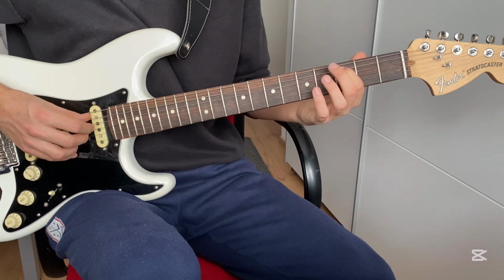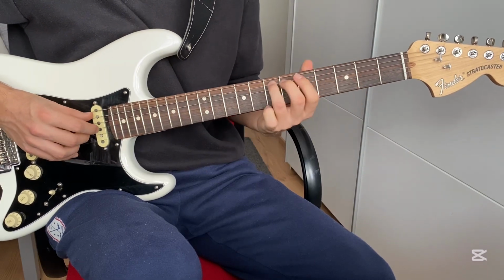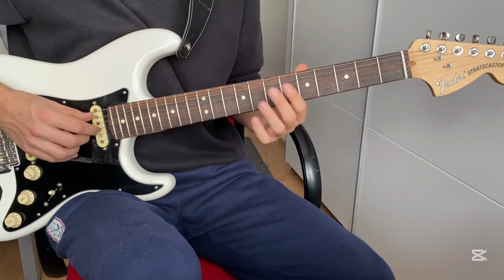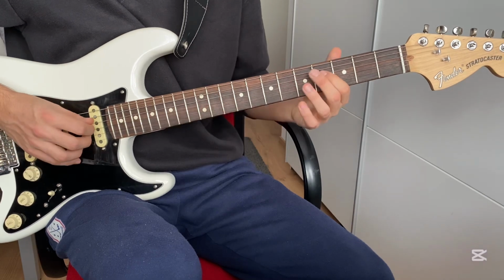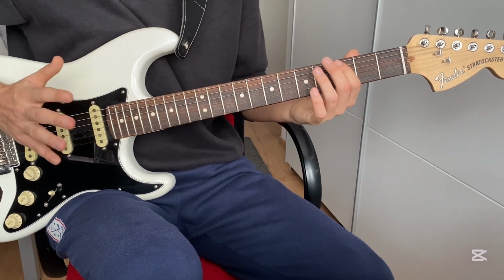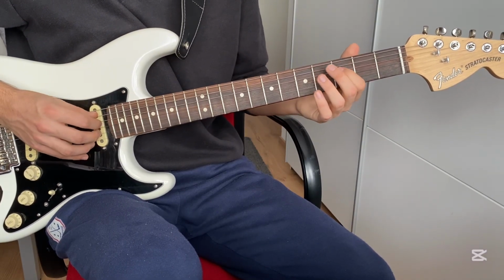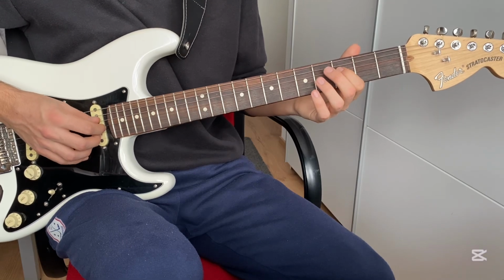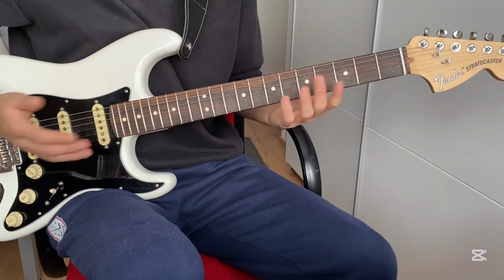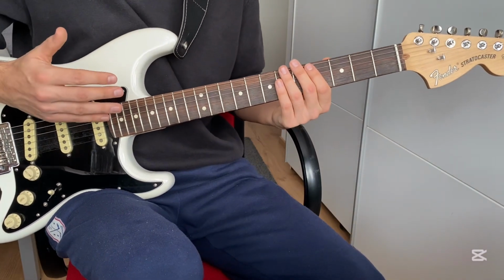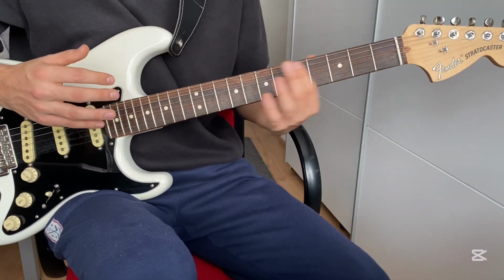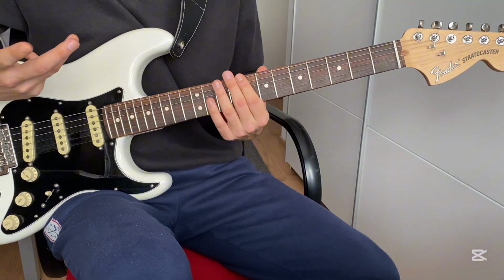There we have the C here, the D is here, the E is here, and on the low E string it was different. As soon as you are able to play it there too, go to the next string, the D string. That's how you can easily learn the notes on the fretboard and memorize them.